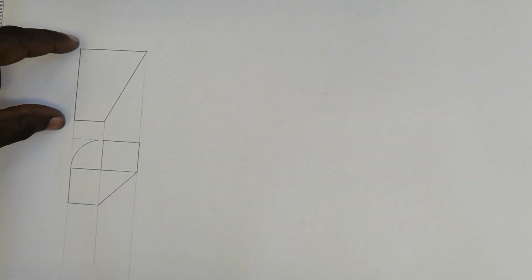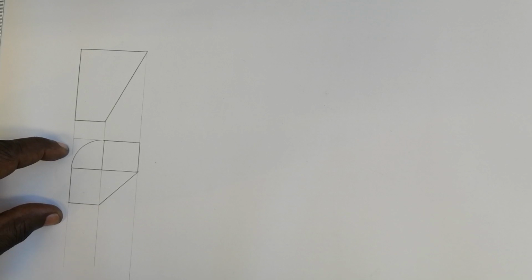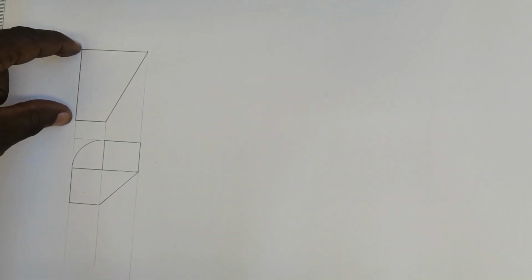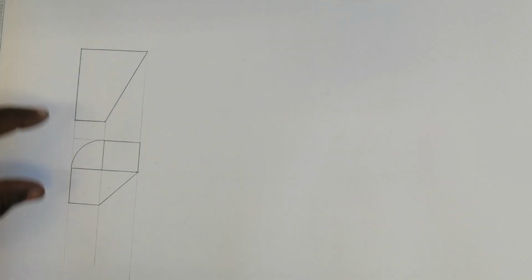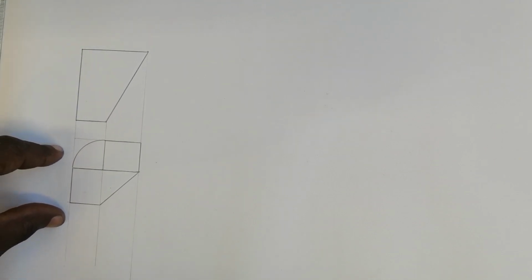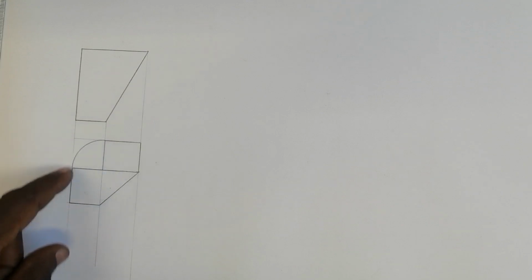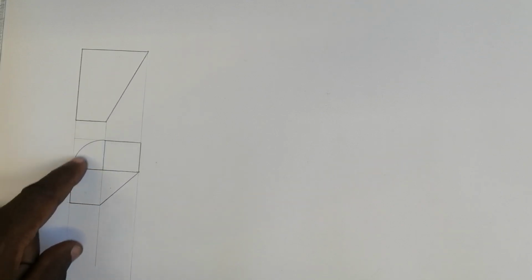We have the front view, we have the top view. So in front view, we are going to get the true length of all the vertical lines. And in the top view, we are going to get the true length of all the horizontal lines. So before that, let's subdivide this. This all is almost a quarter of a cylinder.